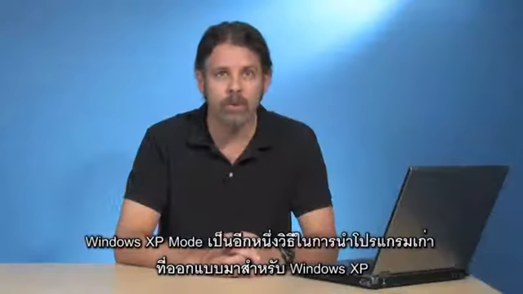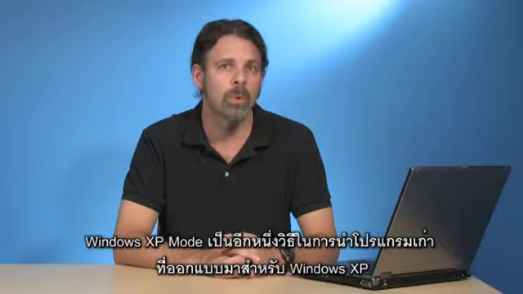Windows XP mode is a way to run older programs designed for Windows XP in certain editions of Windows 7.